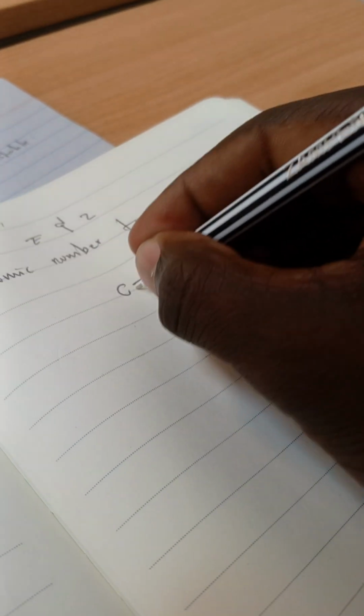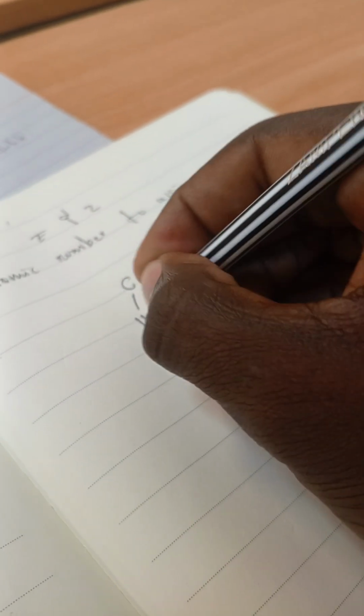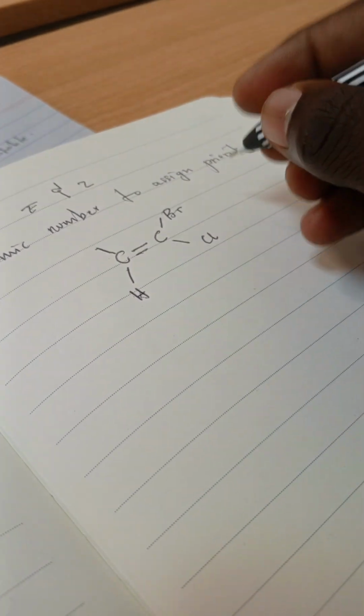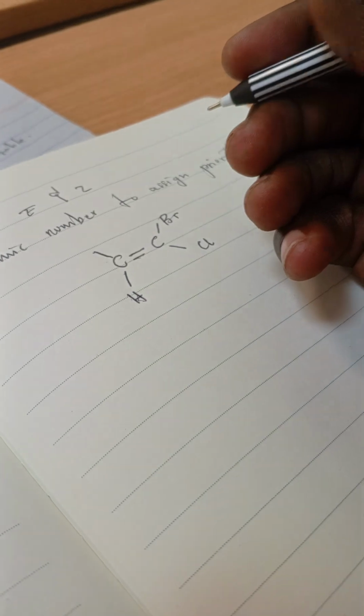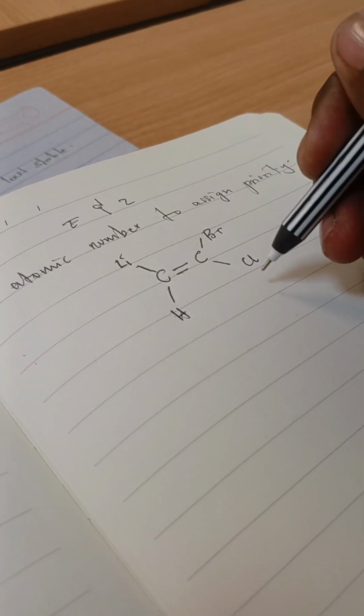Here it is connected to chlorine. Here it is connected to hydrogen. There it is connected to a given atom. Let's say we say lithium. Okay, so now you go on this side, you try to compare.